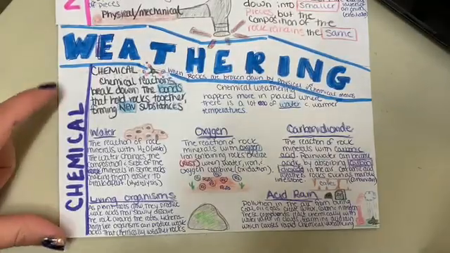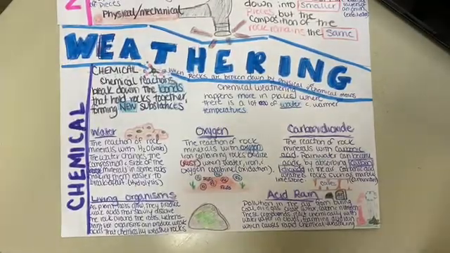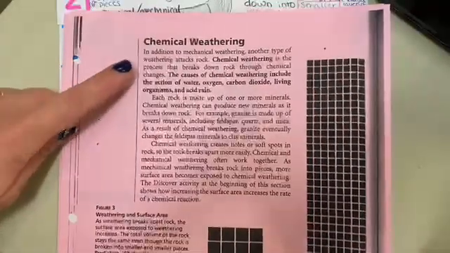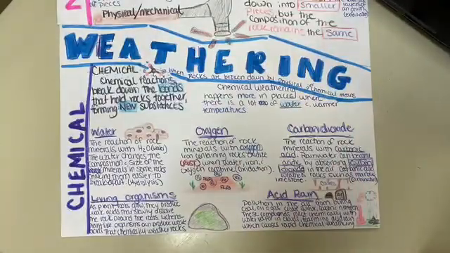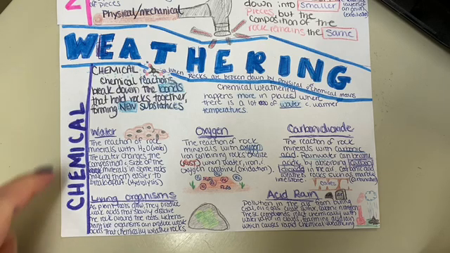Okay, now we're moving on to our chemical weathering portion, and I'm still continuing to read. It says, in addition to mechanical weathering, another type of weathering attacks rocks. Chemical weathering is the process that breaks down rocks through chemical changes. The causes of chemical weathering include the actions of water, oxygen, carbon dioxide, living organisms, and acid rain.